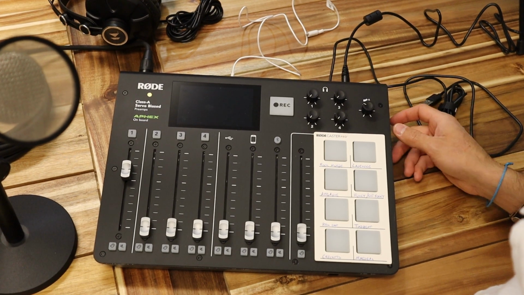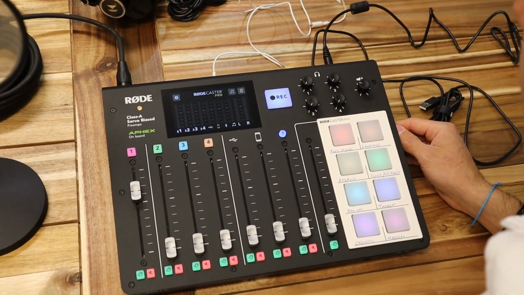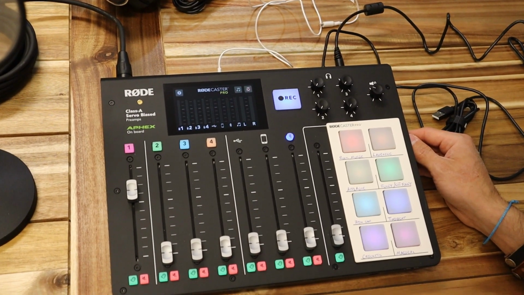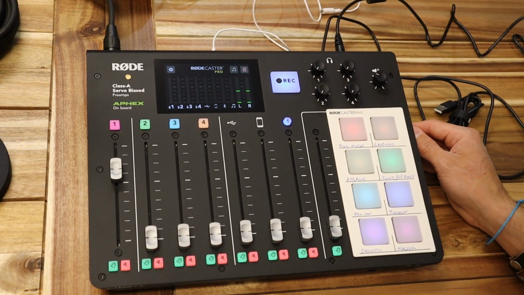So to turn on the audio interface, there's a red button on the back right of the machine. You just press that and you'll see the screen turn on. And then as it loads up, if you see green bars going up and down on your screen, that means your microphone is fully functional.